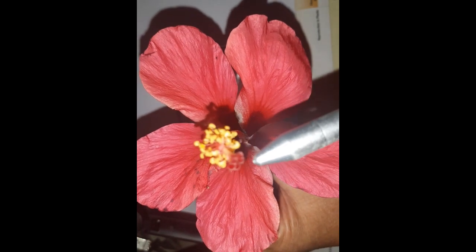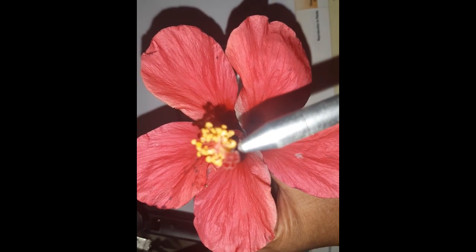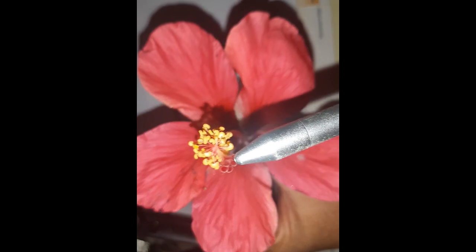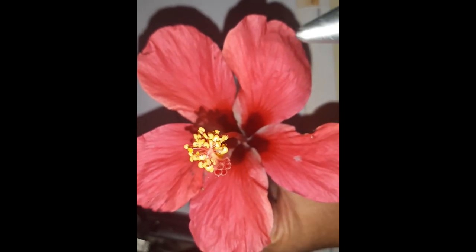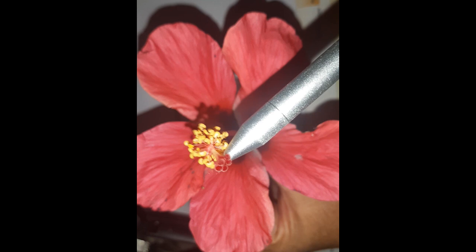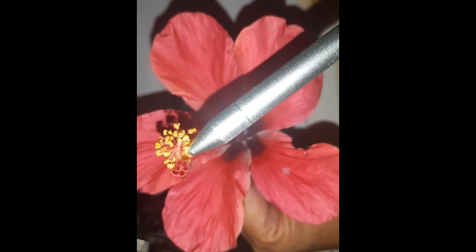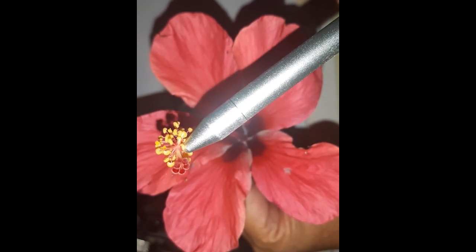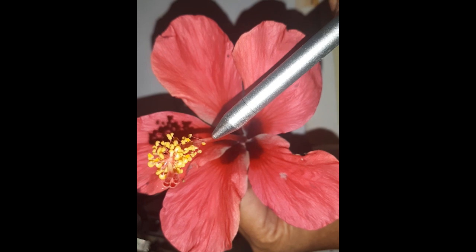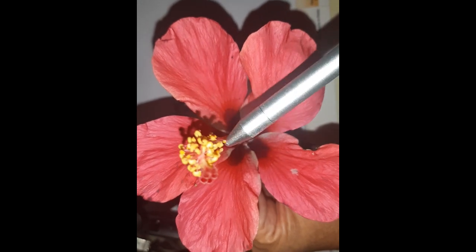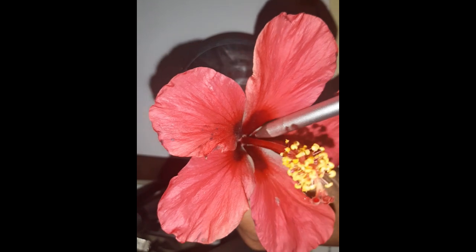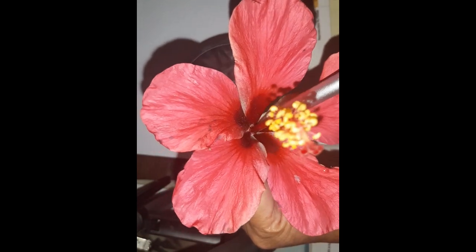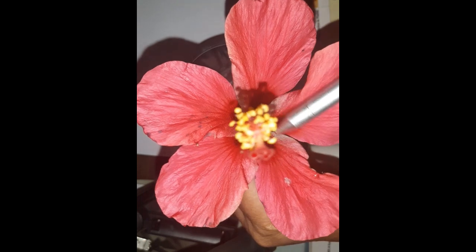Now this upper part is the topmost portion of the female part, which is called the stigma, and this inside is the style. This one is the style, and this goes on inside. It follows stigma, style, and in here the ovary is hidden inside, which I'm going to show when I open up the flower.